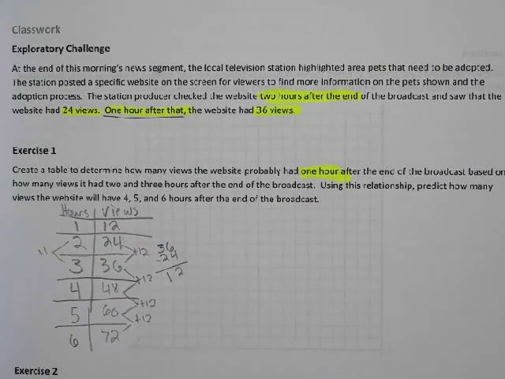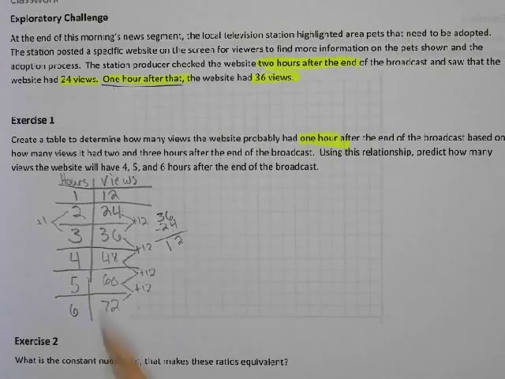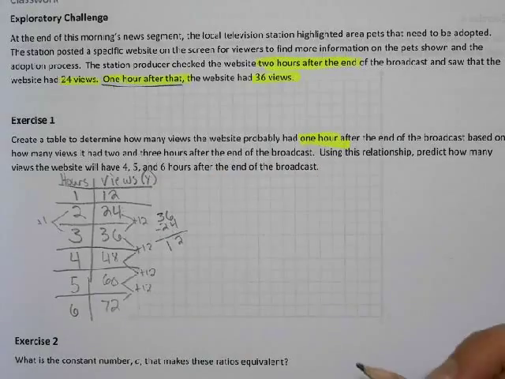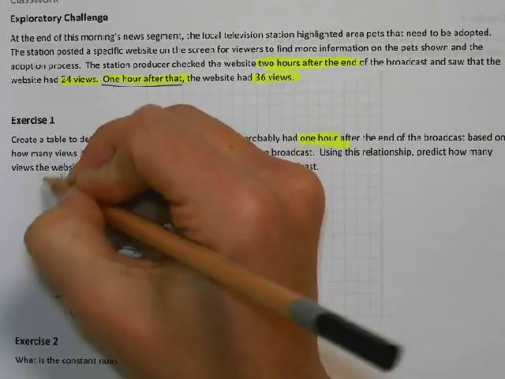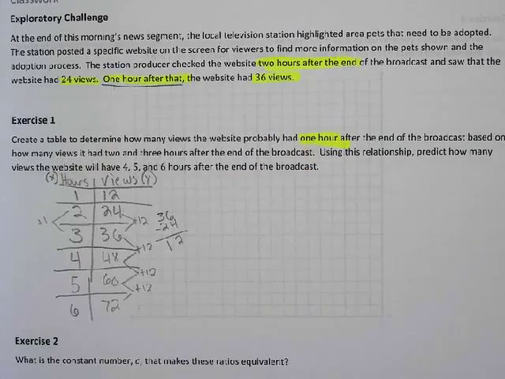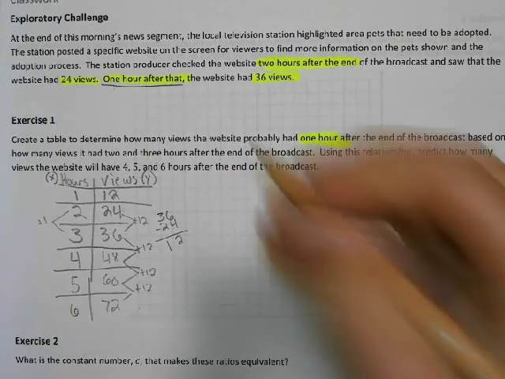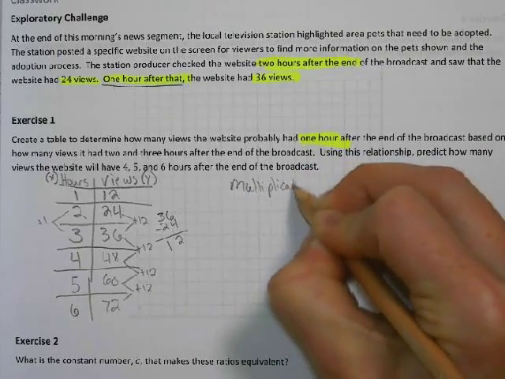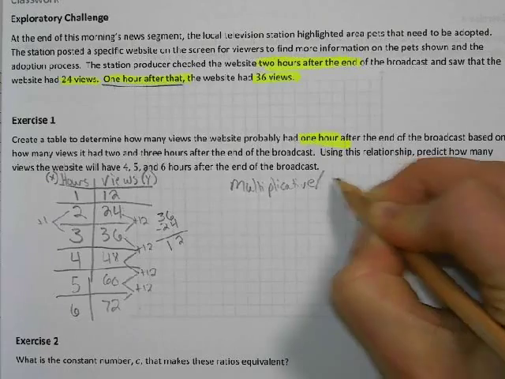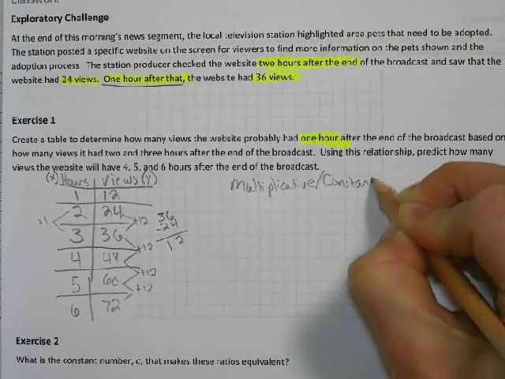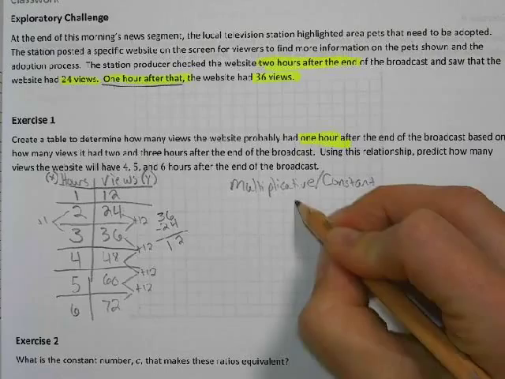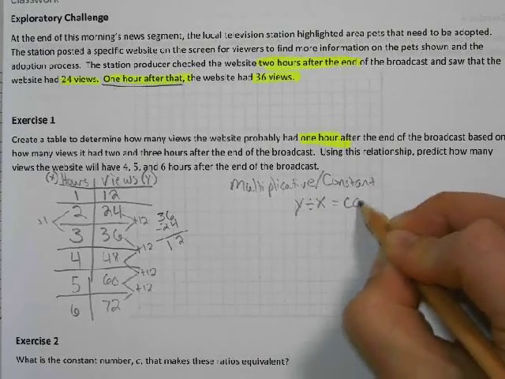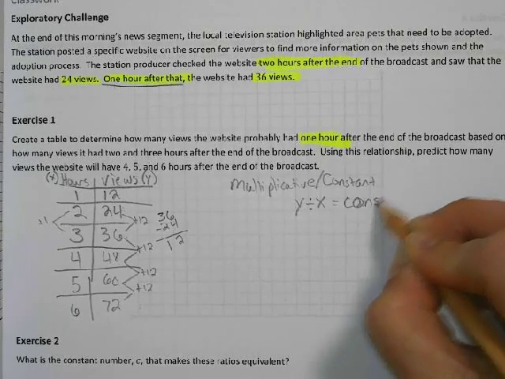Now, if you wanted to find the multiplicative, what you would do is you would actually take the views, or take what is our y, divided by what we would label our x. But it has to be in that same ratio. So our multiplicative, also known as a constant, you take y divided by x, and that gives you your constant.